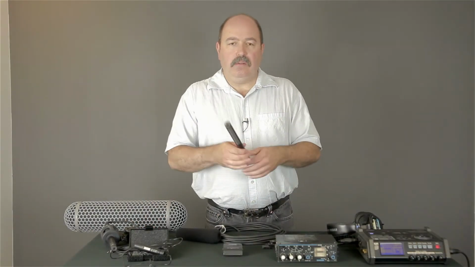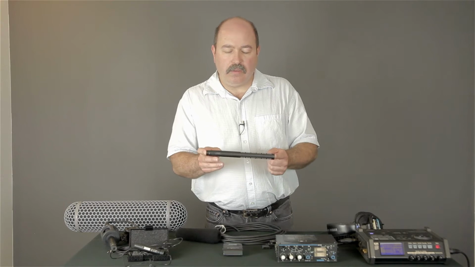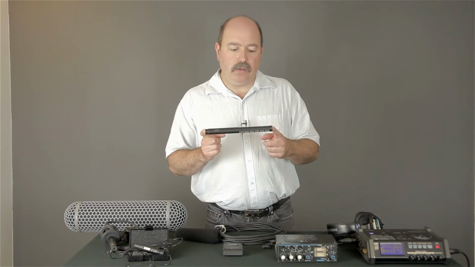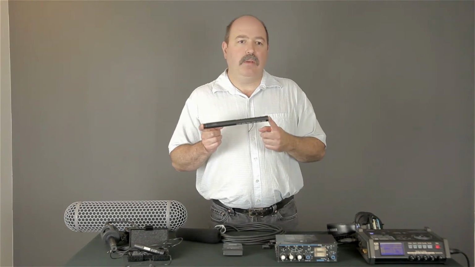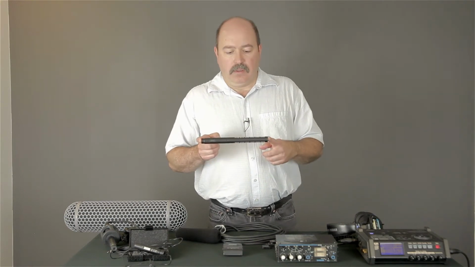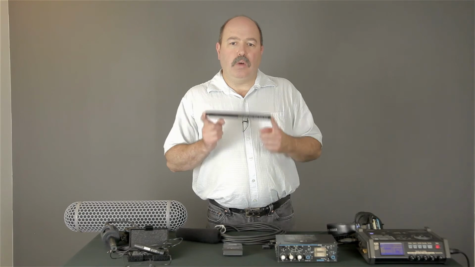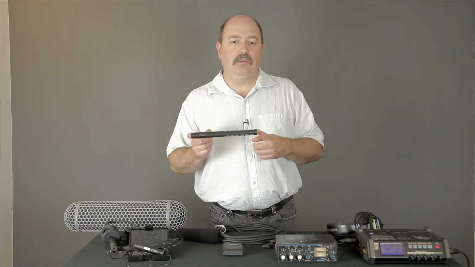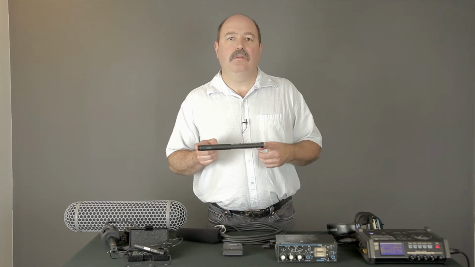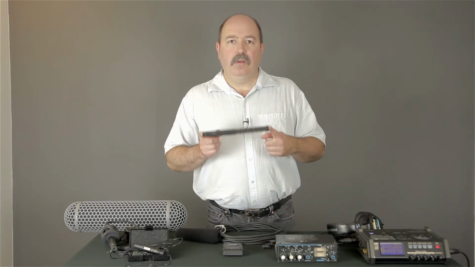The next length is a medium shotgun. And this is a good general all-purpose mic. You can use this everywhere. You can use it in a room like this. You can use it in a bigger room. You can use it outside. So if you're going to buy one or rent one microphone that you're going to have to use in different areas, such as your shoot involves different locations throughout the day, this is one to use.